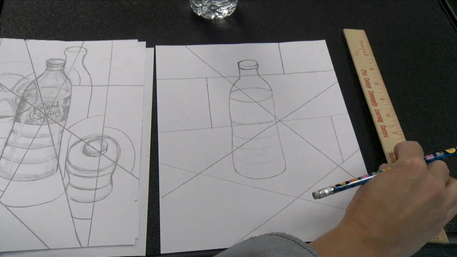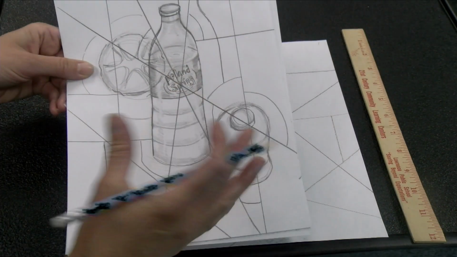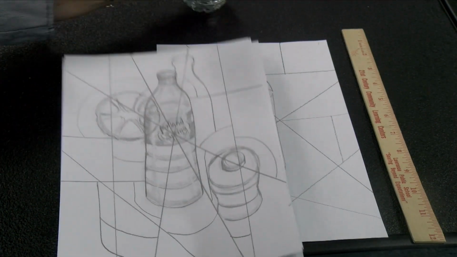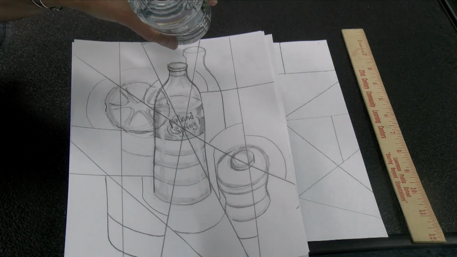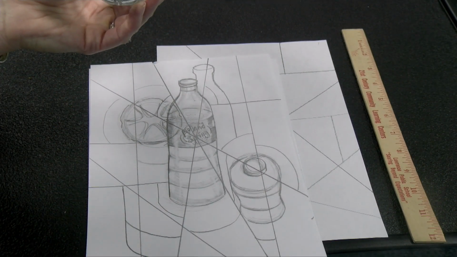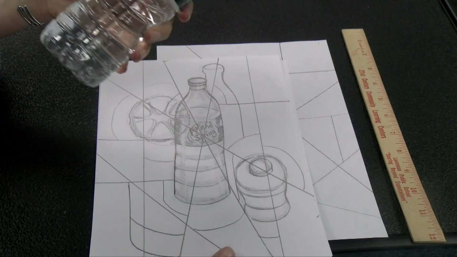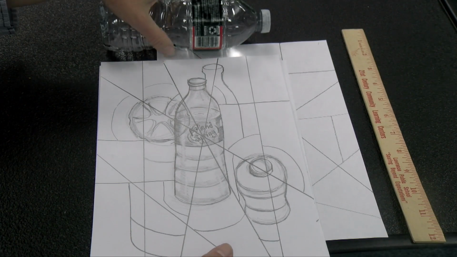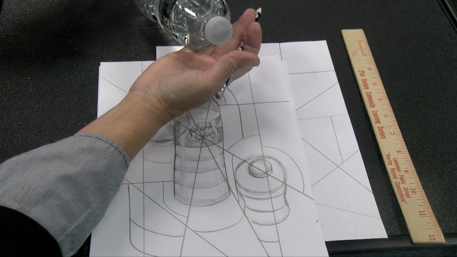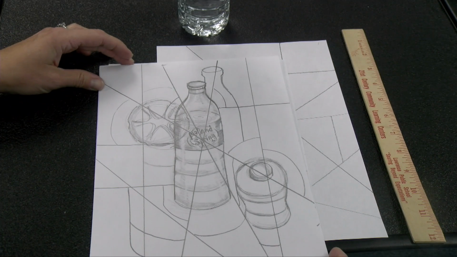Now, another element of cubism would be that you would see one object, but then you'd see a lot of different angles of that object. So here I tried to do a view kind of looking from the top, looking down on the bottle. And then over here, I showed a view of the bottom. So you're going to hold your object in your hand, look at it from different angles, maybe place it near your drawing paper in different angles, or you can prop it up onto something. And I'd like you to draw a couple of different views of your object.